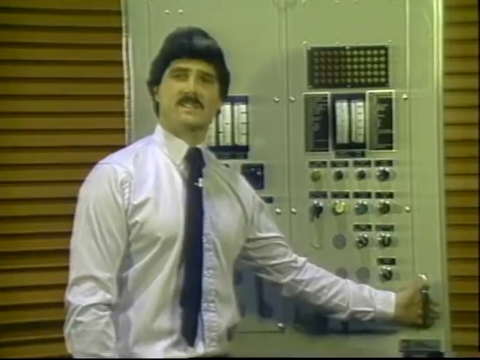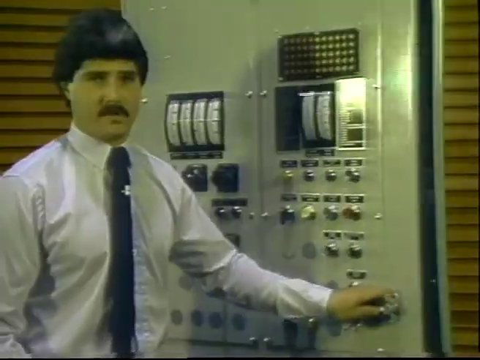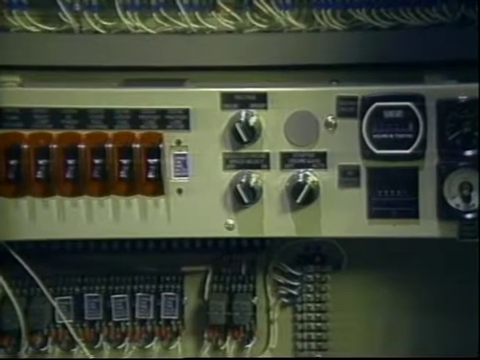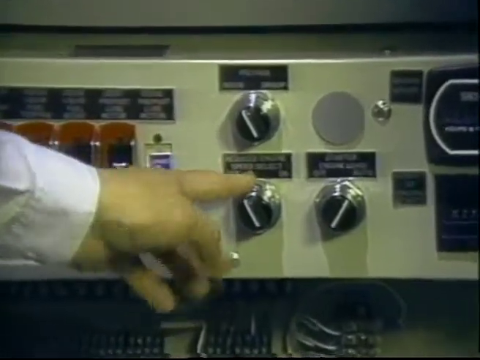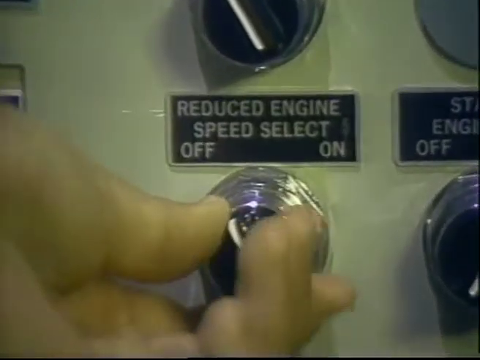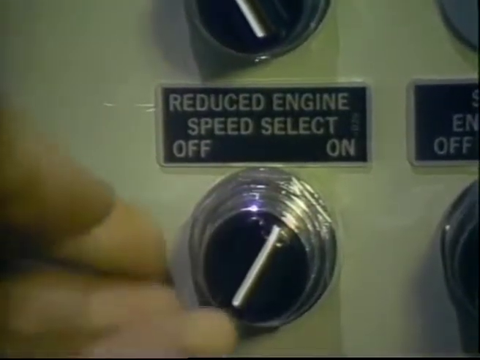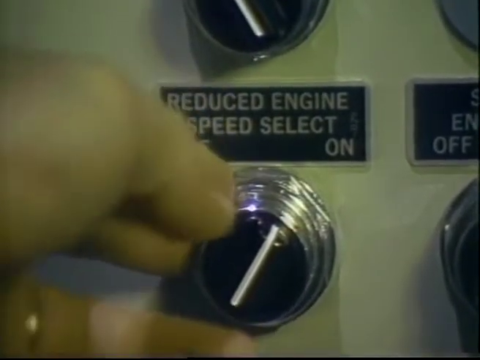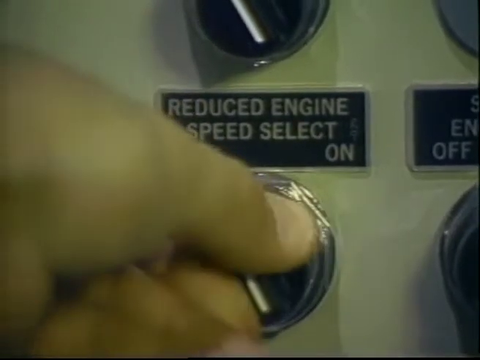Next, let's examine the components located on the circuit breaker panel inside the console. The reduced speed switch is used for water washing and abrasive cleaning procedures. With the switch turned to the on position, engine speed will be reduced and stabilized at 55 to 60% speed.